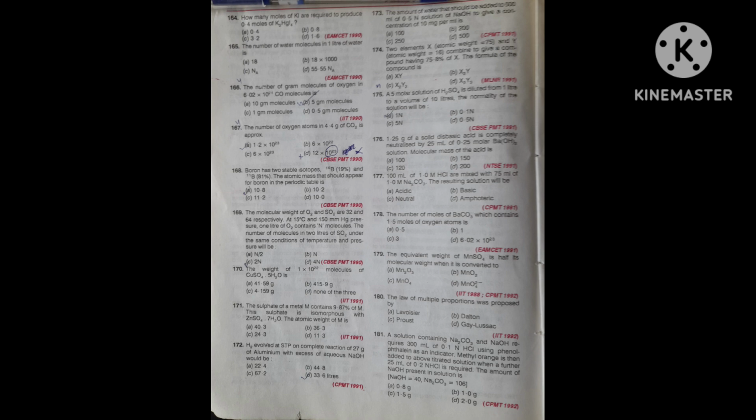Both are 1 M. The resulting solution will be option 1 acidic, option 2 basic, option 3 neutral, option 4 amphoteric. Think and answer. It will take hardly 30 seconds.